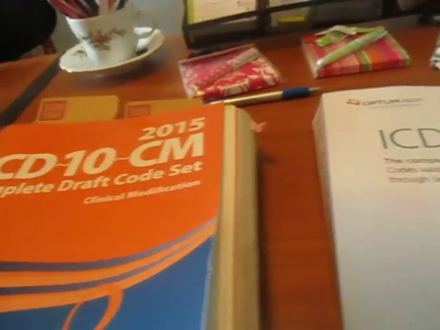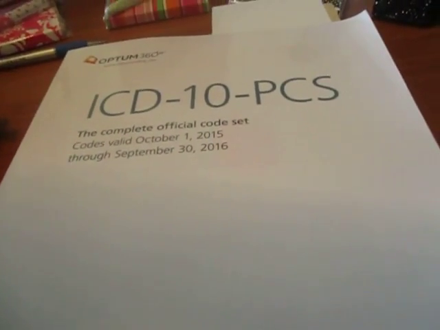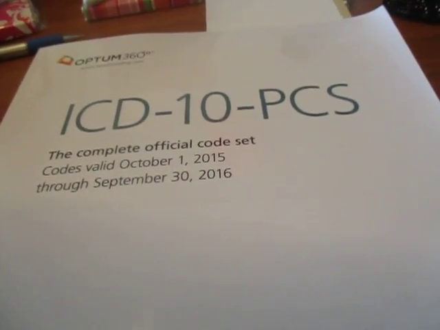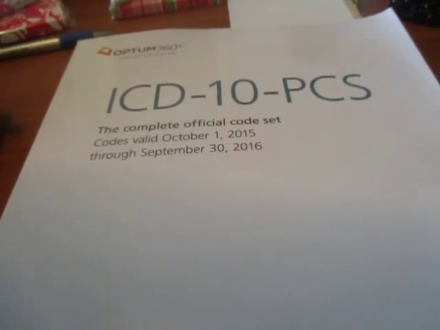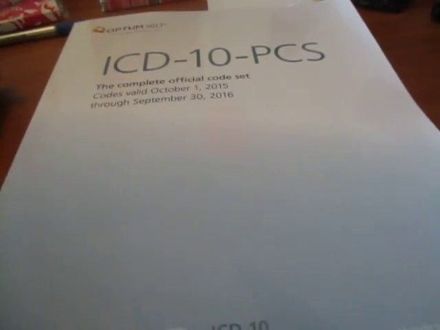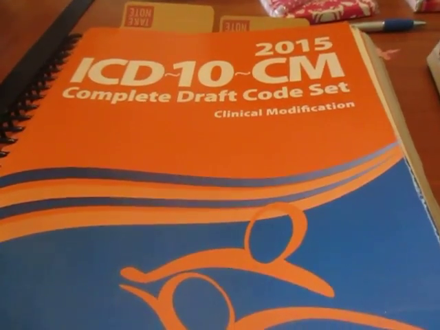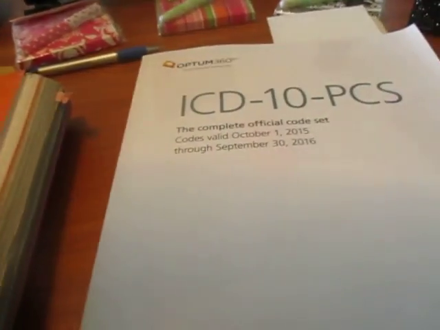We also have ICD-10-PCS. PCS is used to capture procedures. Remember, in previous videos I discussed ICD-10-CM, ICD-10-PCS, and the difference between the two classification systems, or code books actually. One for diagnoses, CM, and on the inpatient basis, one for procedures, PCS.